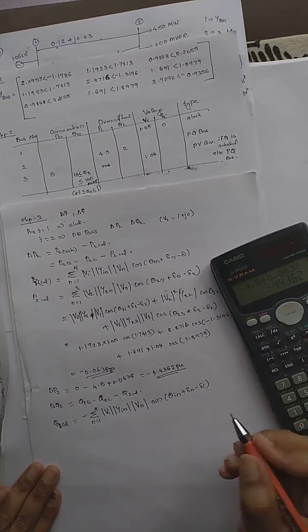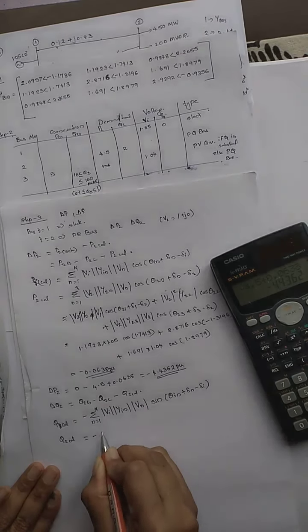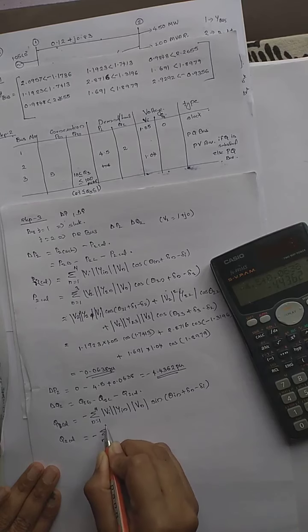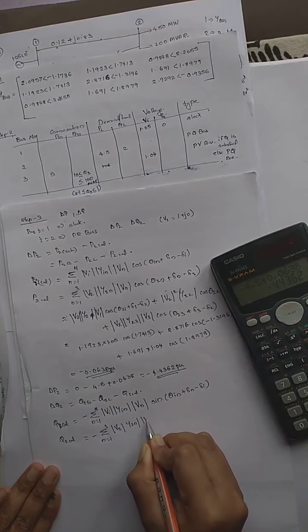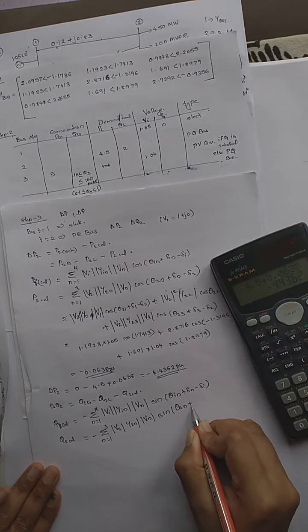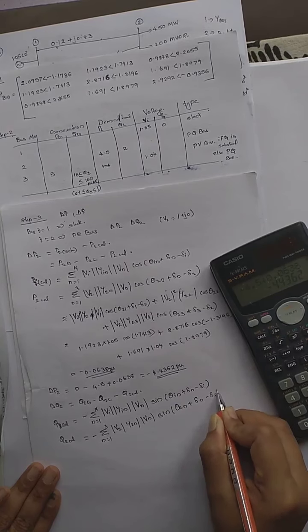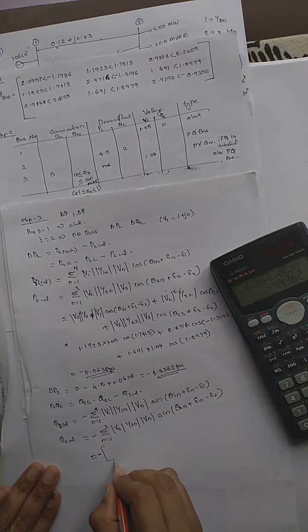This is our equation for Qi calculated. So Q2 is equal to minus sigma n equals 1, 2, 3 V2 Y2n Vn sin of theta 2n plus delta n minus delta 2. I am writing this clearly because we want this equation again.